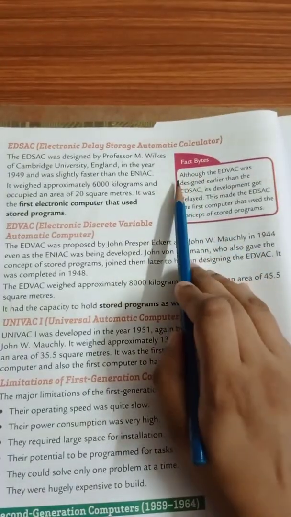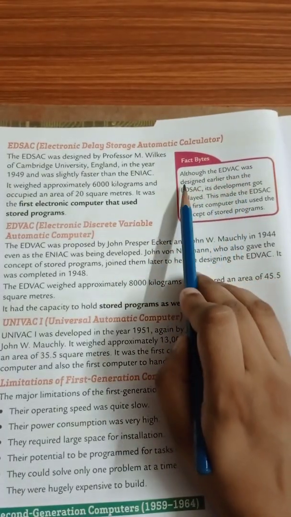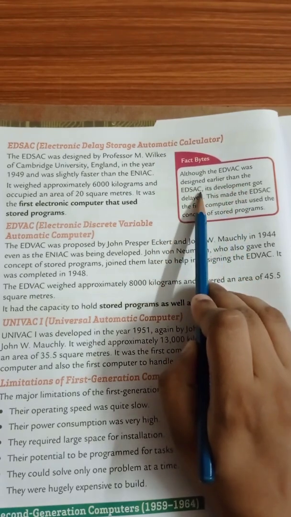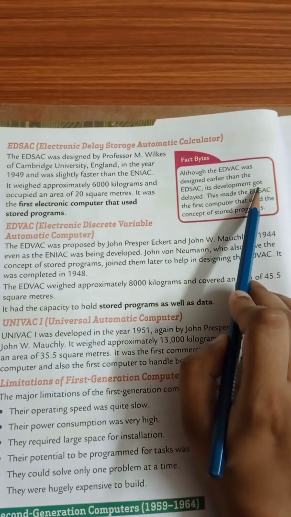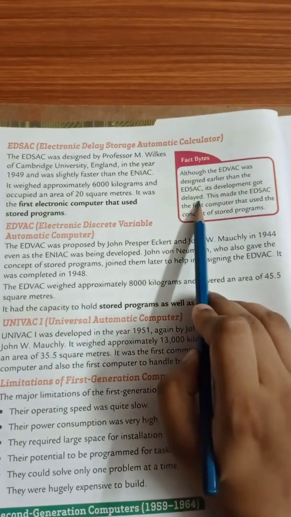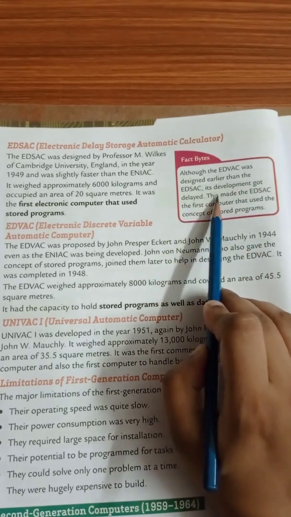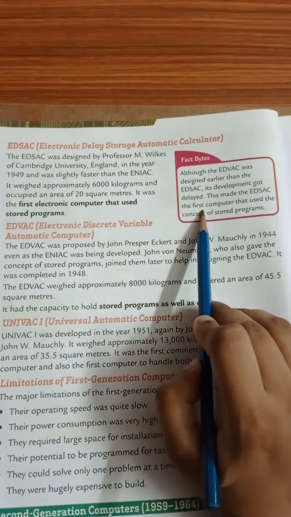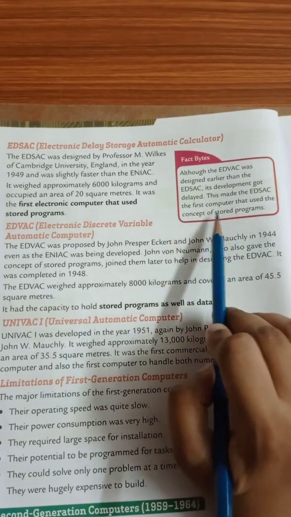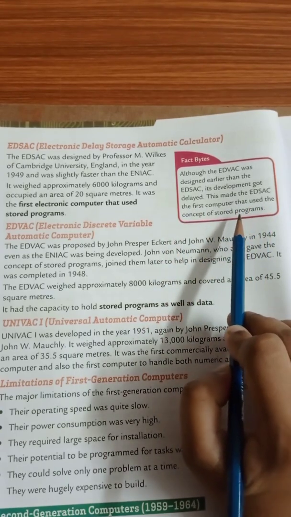Fact bite: although the EDVAC was designed earlier than EDSAC, its development got delayed. This made the EDSAC the first computer that used the concept of stored programs.